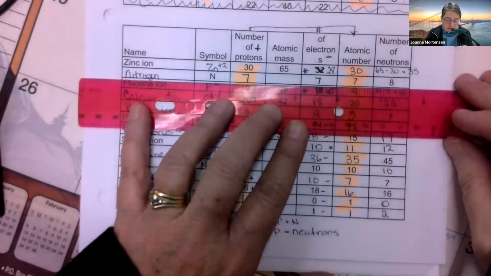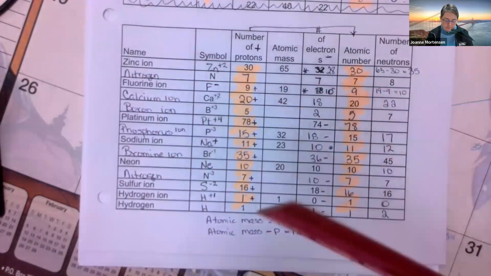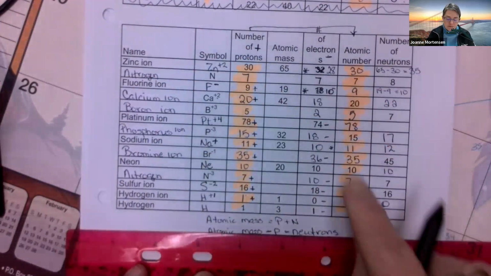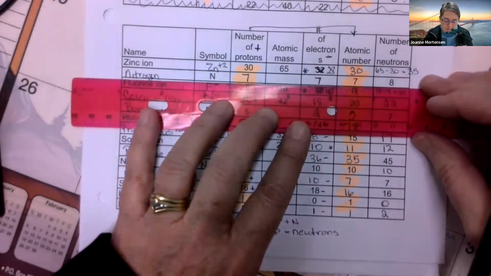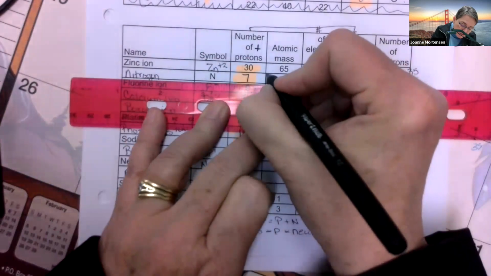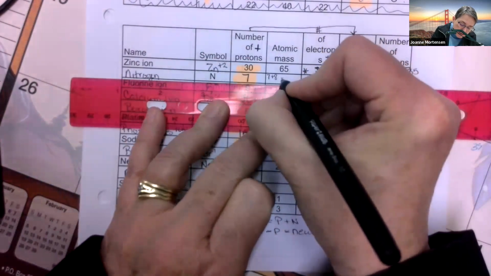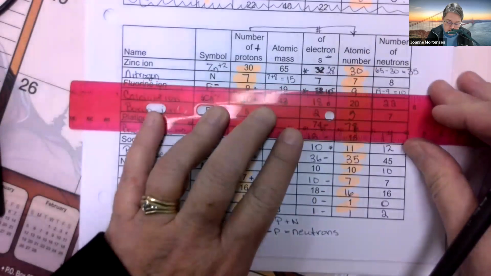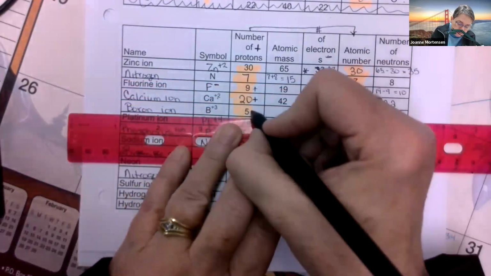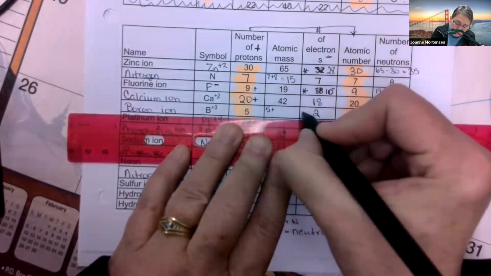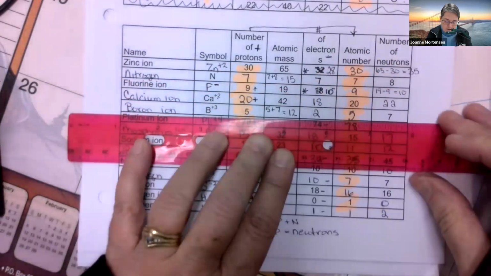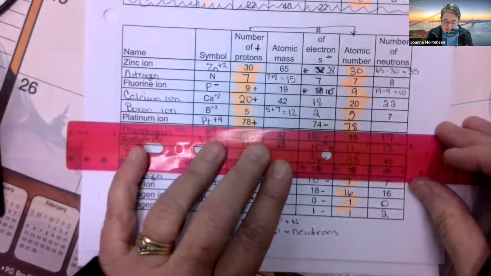Let's do this. Our other rule is the atomic mass is equal to the protons plus the neutrons. So we should be able to fill in all of these now. My protons is 7, my neutrons is 8, so I'm going to squish it in there. 15. All right, going down to boron. My protons is 5, plus my neutrons is 7, and that's going to be 12. And then we get to platinum.